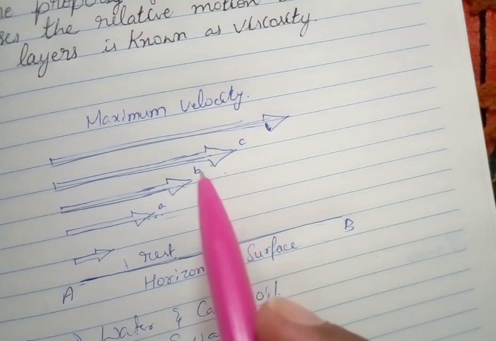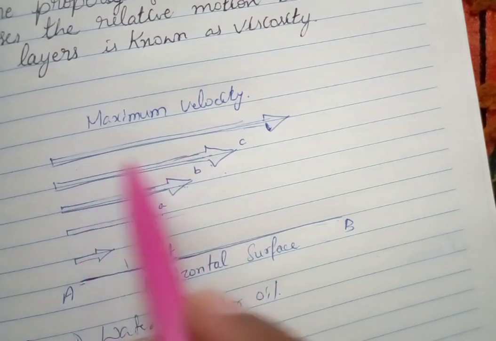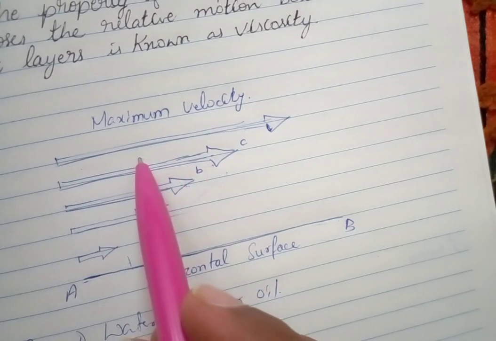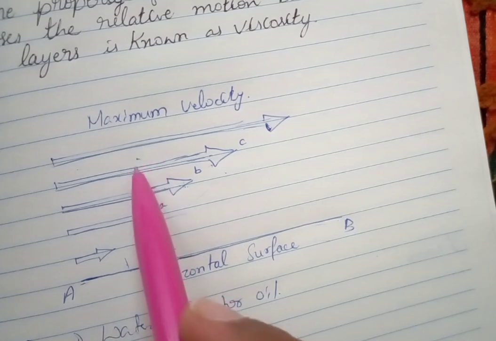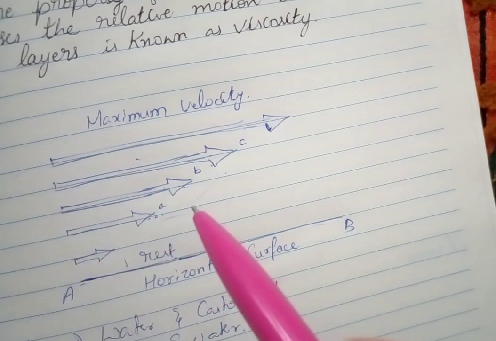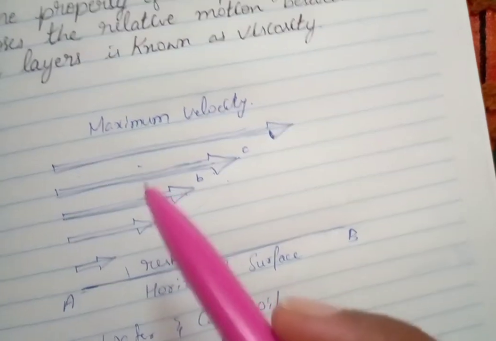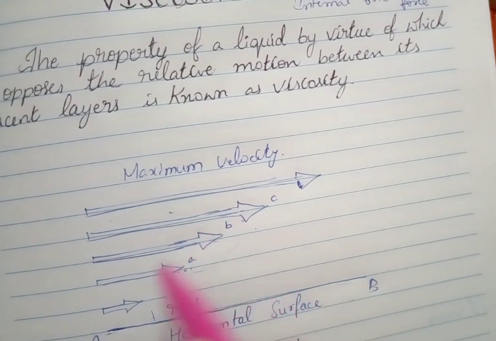This means in between any two liquid layers, internal tangential forces act which try to reduce relative motion between the layers. These forces are called viscous forces.